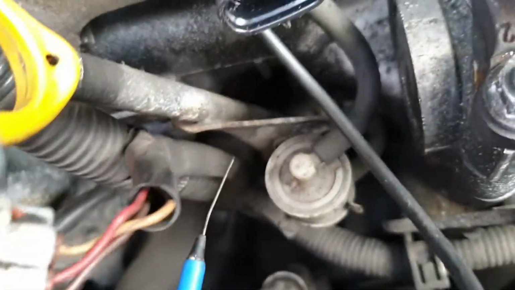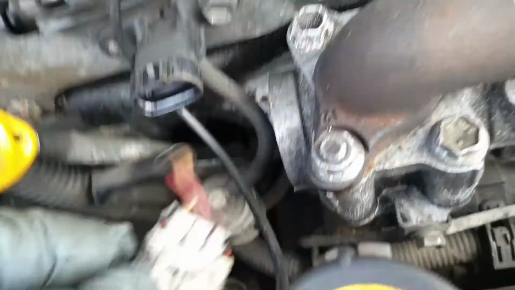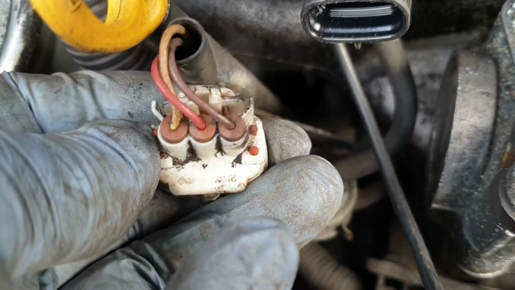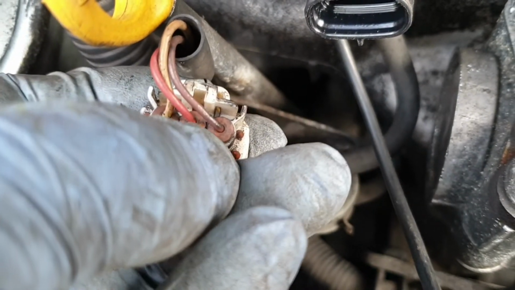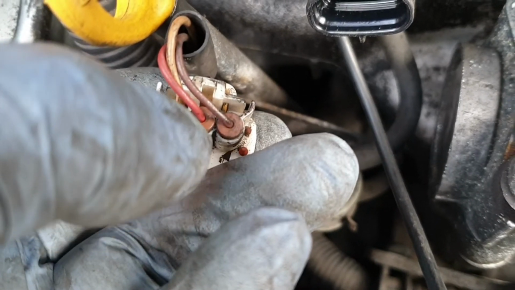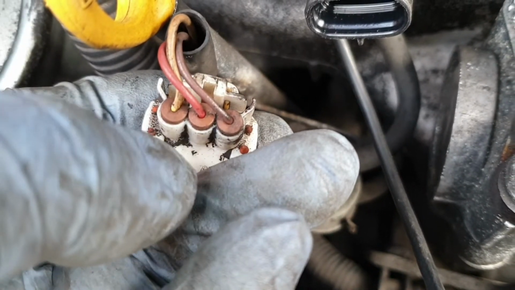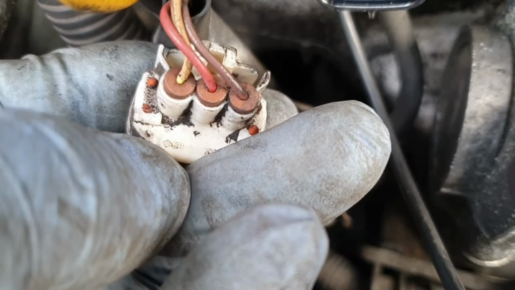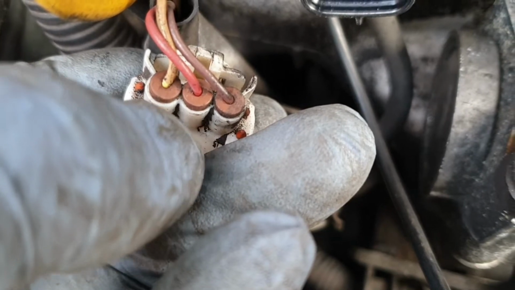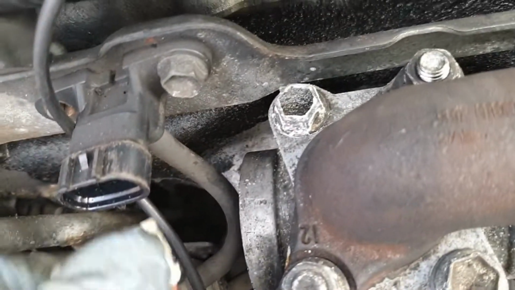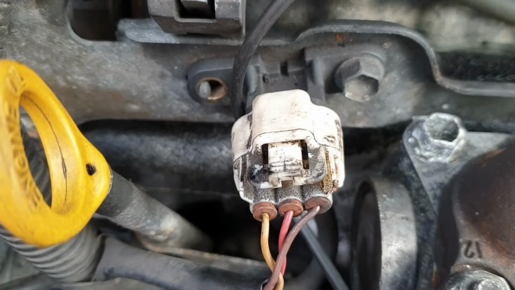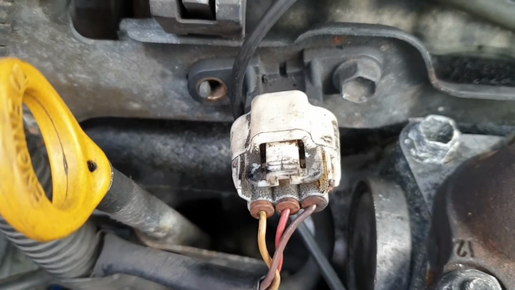I'm not sure if you can see. So this one is brown, one red is 2, and this one, as you can see, the yellow is pin number 3. If I connect this to the sensor connector, pin 1 is going to be the brown one on the right hand side.